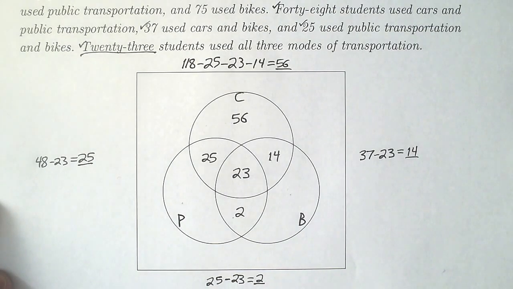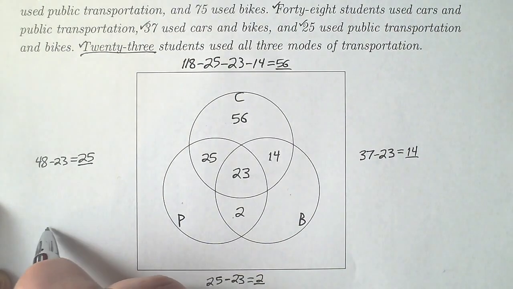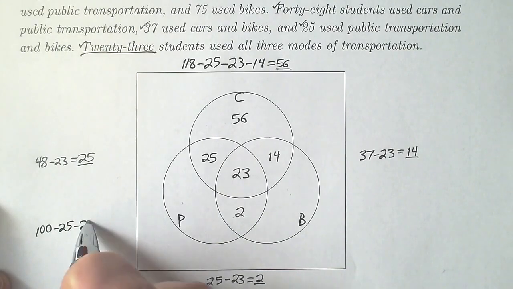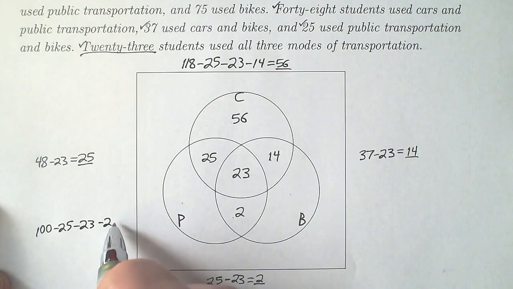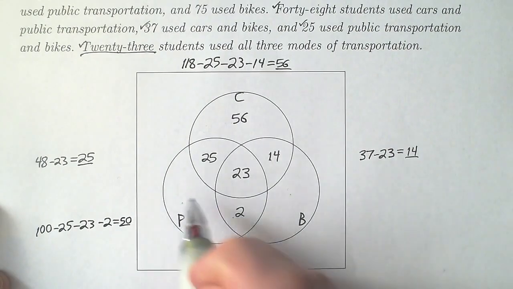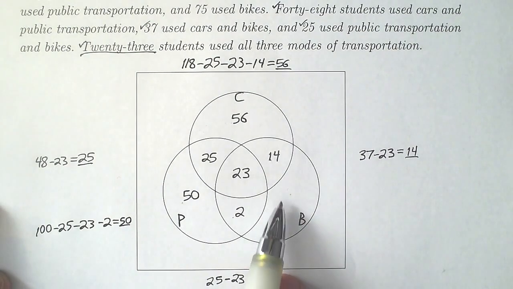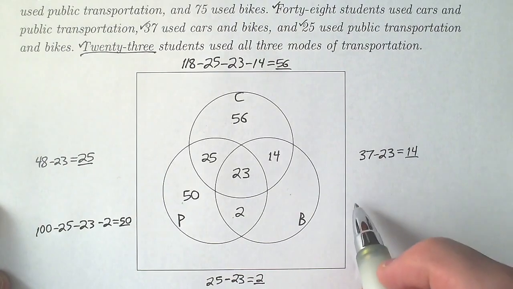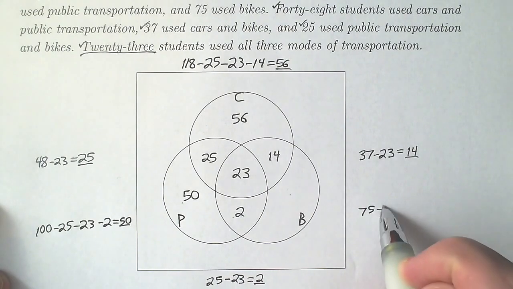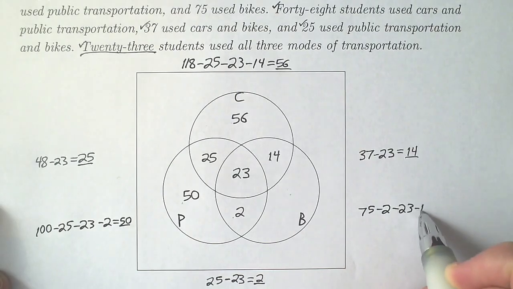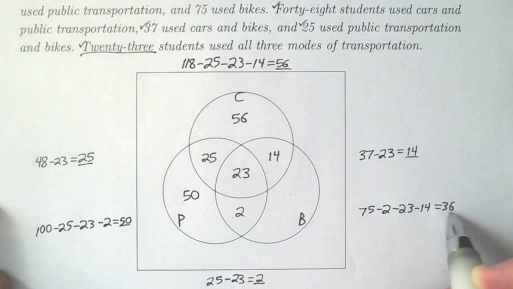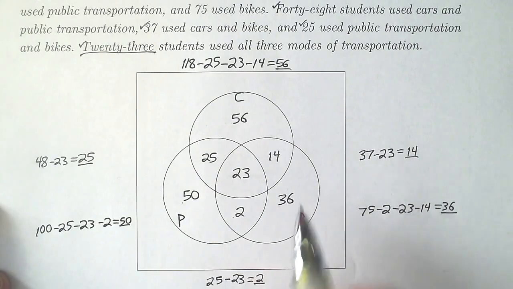Next up, 100 used public transportation. I'll write that off to the side here. 100 minus the 25 minus 23 minus 2. Get 50. And a similar thing down here for B. I need 75 minus 2 minus 23 minus 14. 36.